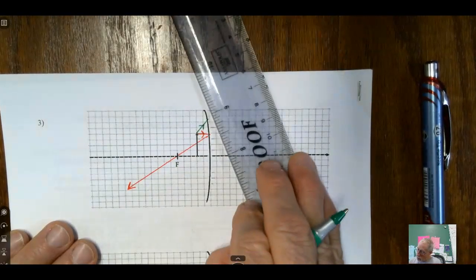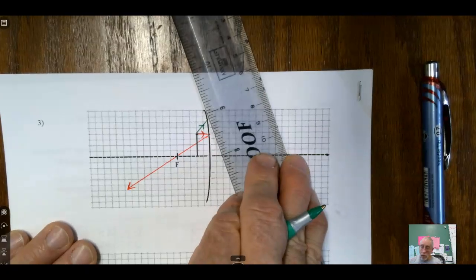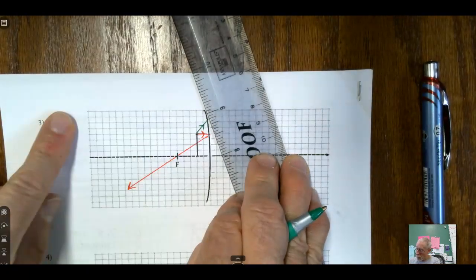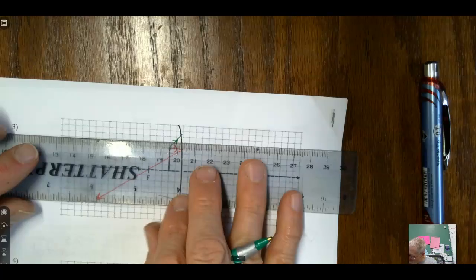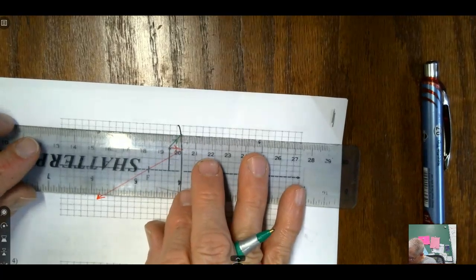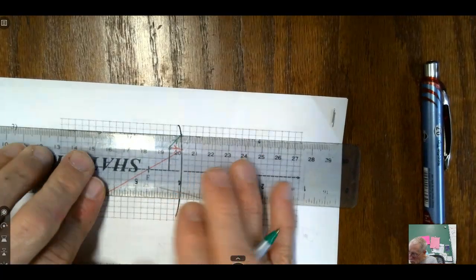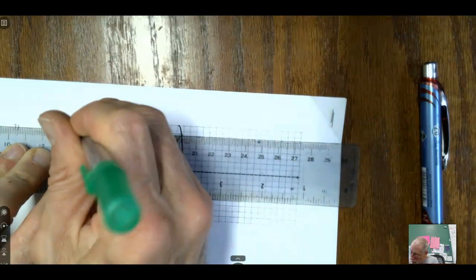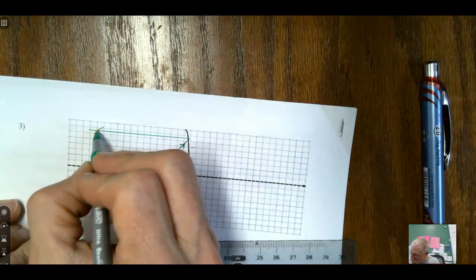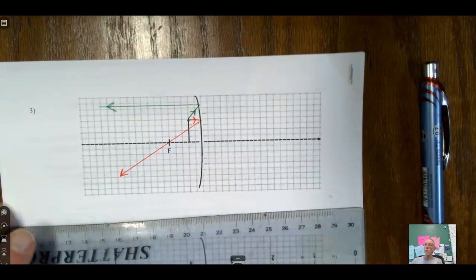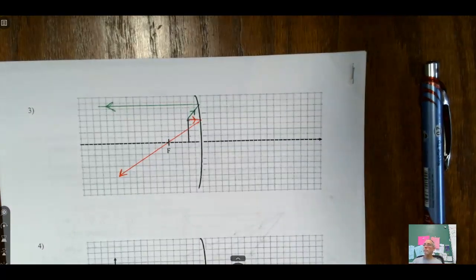So now we're hitting. Again, imagine we hit a plane mirror like that. It's going to bounce. And this is the one that reflects off parallel to the principal axis. You might call it straight, but these are all technically straight. There's the reflection for that ray.